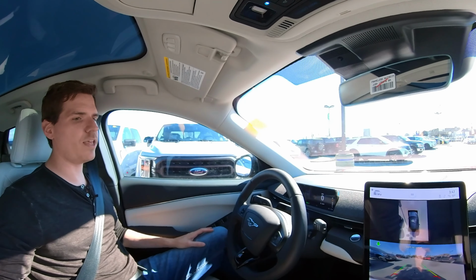If there's multiple people, you can adjust as necessary there, or just reset it to bring it back to center. We've also got our speed compensated volume. So as we go faster, we can get the vehicle to automatically adjust the volume for us. And we've also got our mode, so either stereo or surround sound.